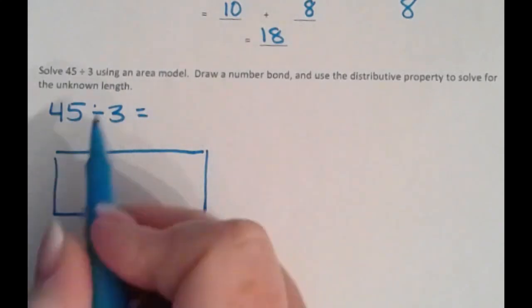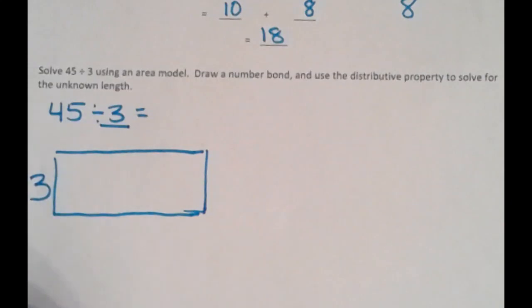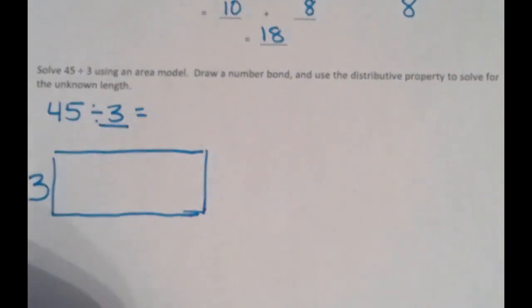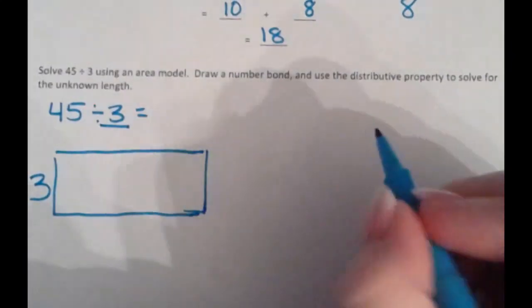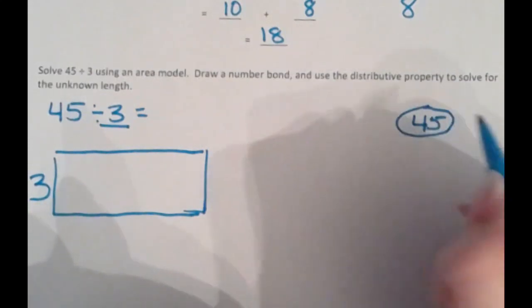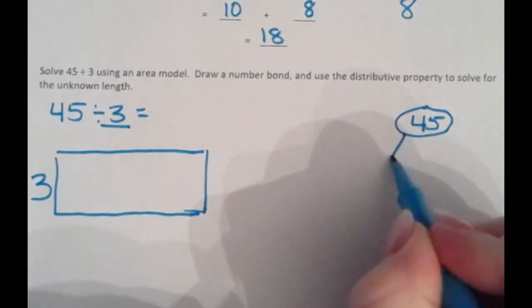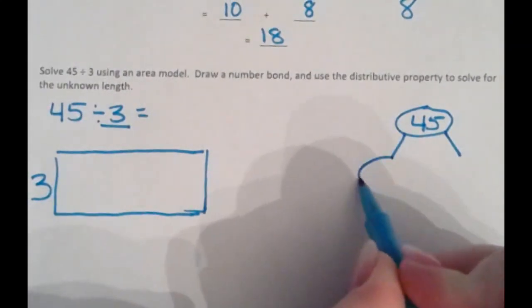Alright, I already know that my divisor, 3, is going to go on the side here. So I'm going to go ahead and draw that there. Alright, and then 45, I'm going to get started with my number bond. So I'm going to have 45. I'd like for it to be in 2 parts. So I'm going to go ahead and draw my 2 parts.